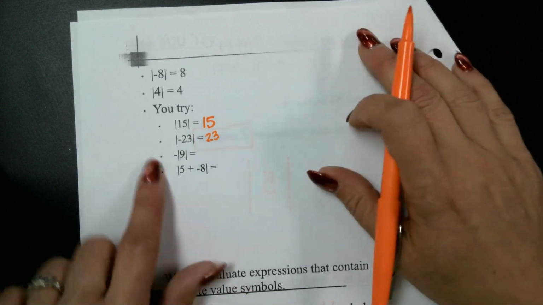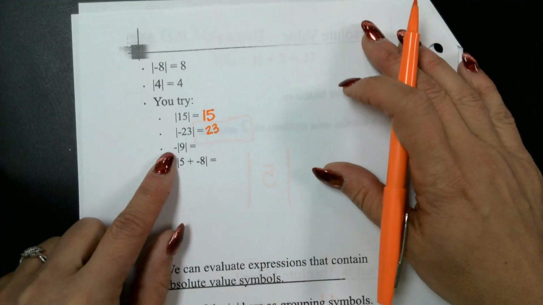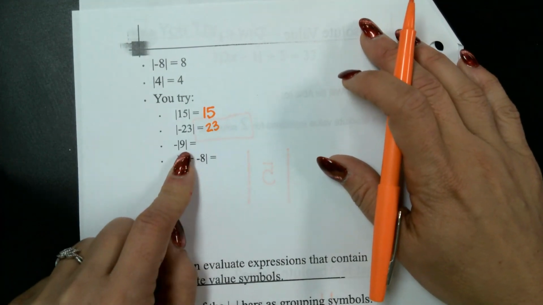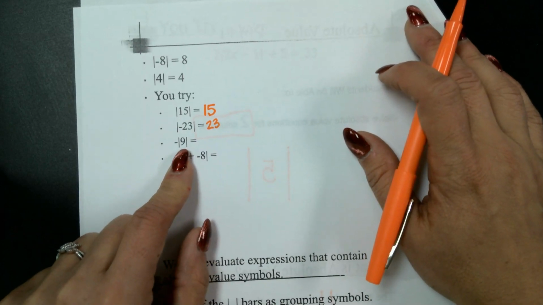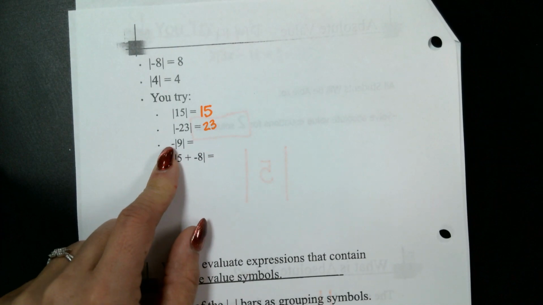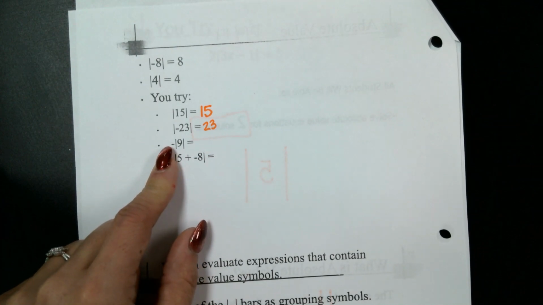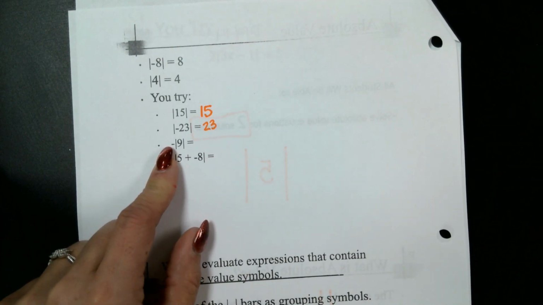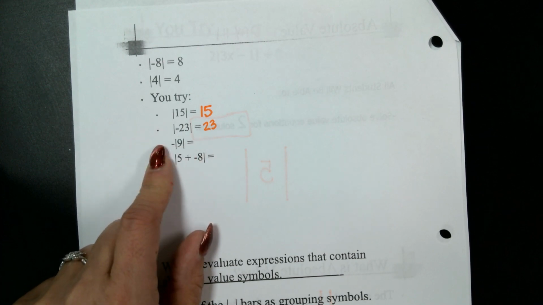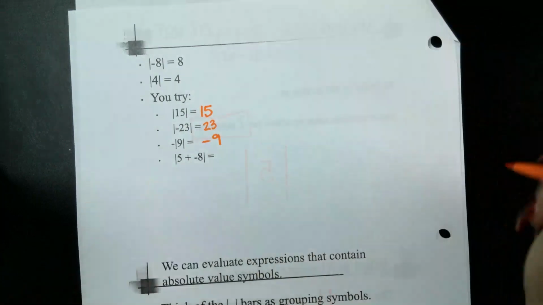Okay, now this one's a little different. This one says, find the absolute value of 9 first, which is 9, and then make it its opposite. Remember, whenever there's a negative sign in front of something, that typically just means opposite of that. So if the absolute value of 9 is 9, what's the opposite of 9? Negative 9.